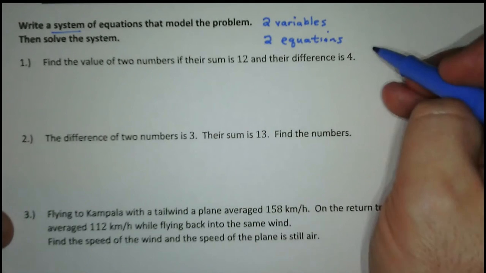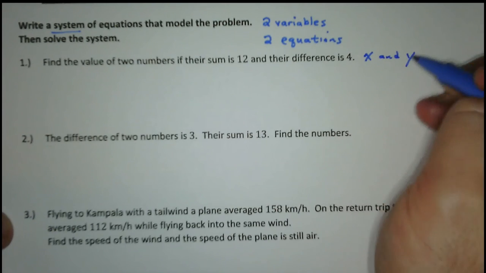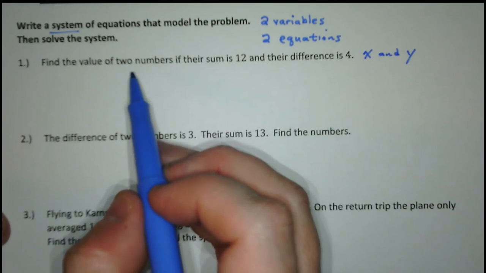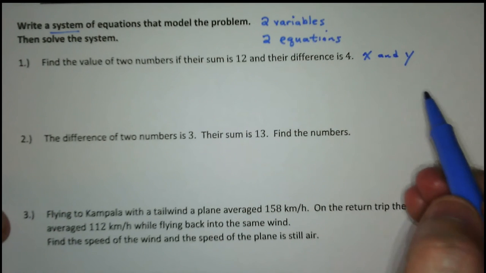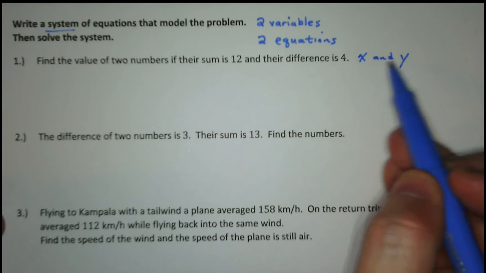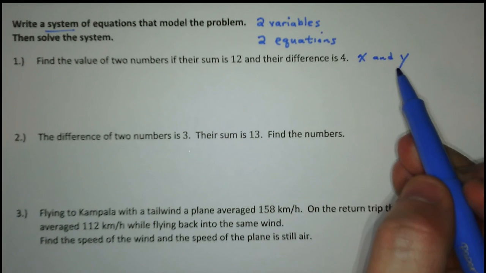Well, once again, my first unknown is going to be the first number, x. I'll call it x. And then the other number I'll call y. And now, once you've identified the unknowns and assigned them variables, now you can write your two equations.